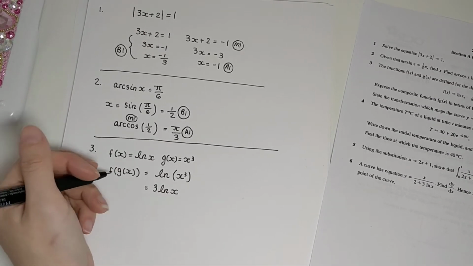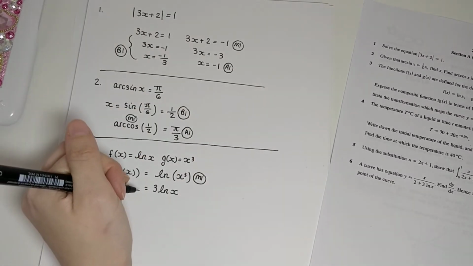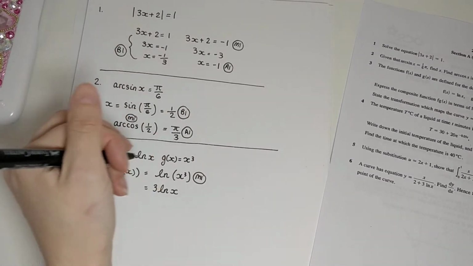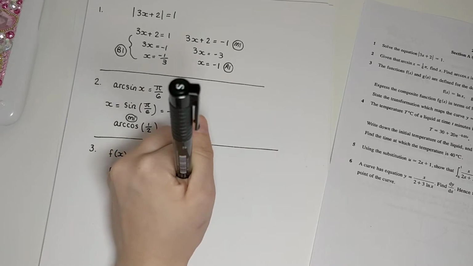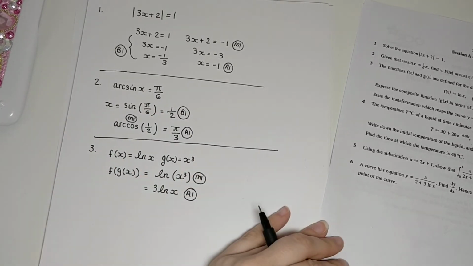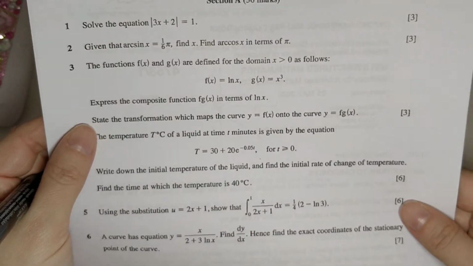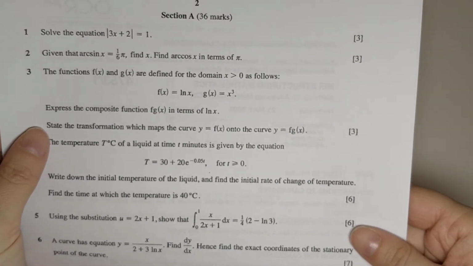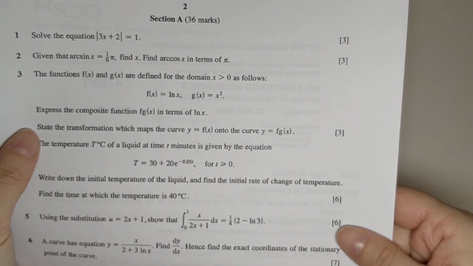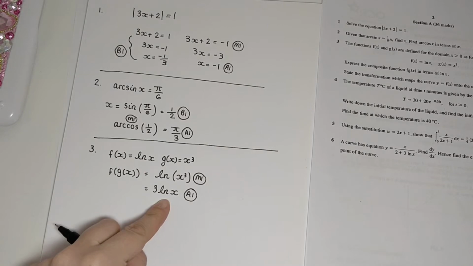So let's see, we're going to get M1 for that, and we're going to get A1 for that. There's another part to the question that I almost didn't see. State the transformation which maps the curve f of x onto f of g of x. So how do we get from log x to 3 log x?